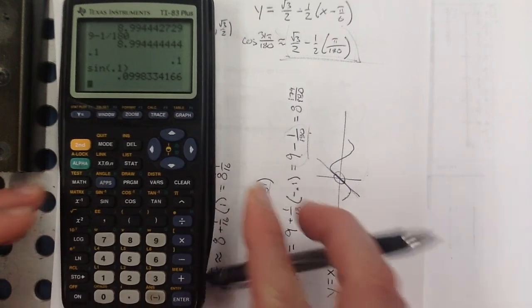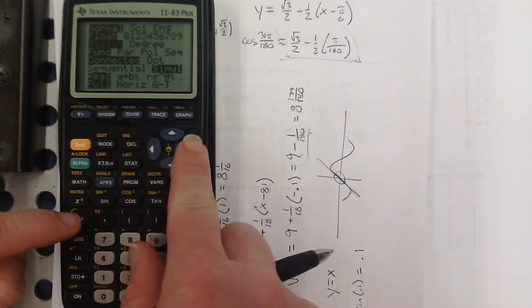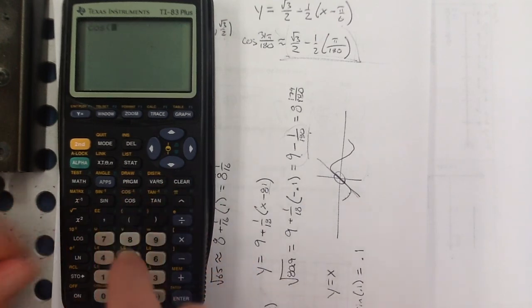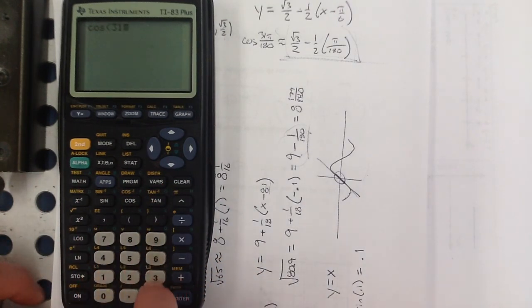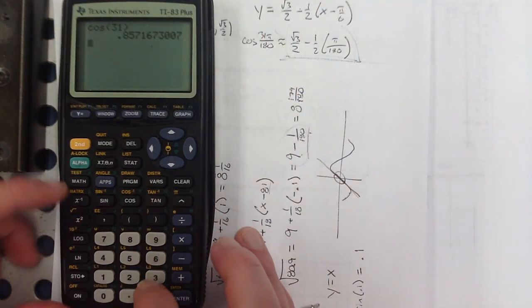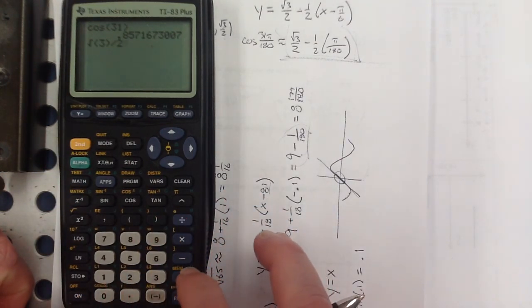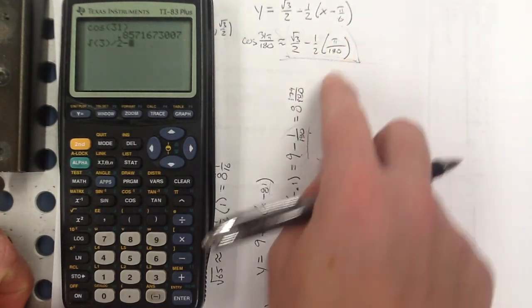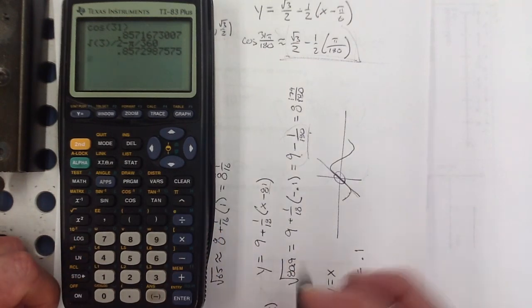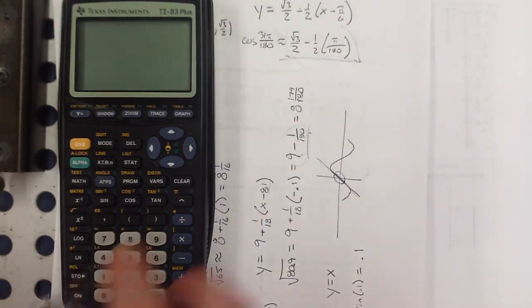So let's go back to degree mode and do the problem as written. What is the cosine of 31 degrees? It's that. And what is the square root of 3 over 2 minus 1/2 times, that's the same as pi over 360, right? Pi over 360. And there you go. It's a good approximation if you've got that kind of money.